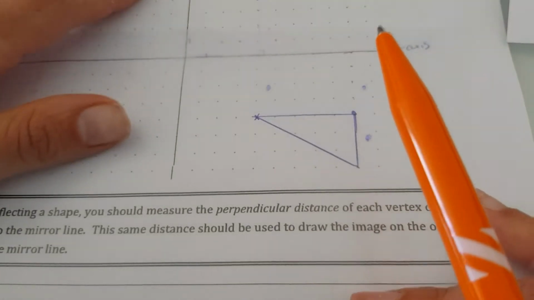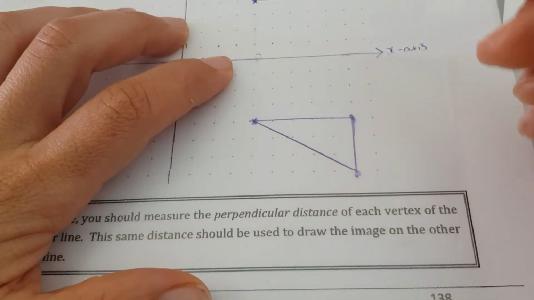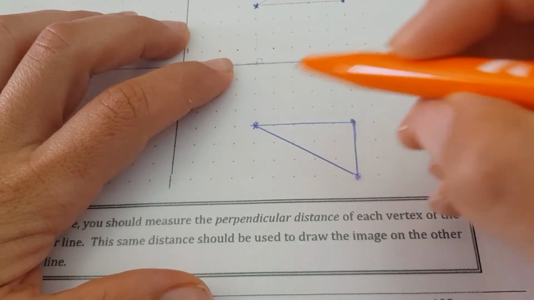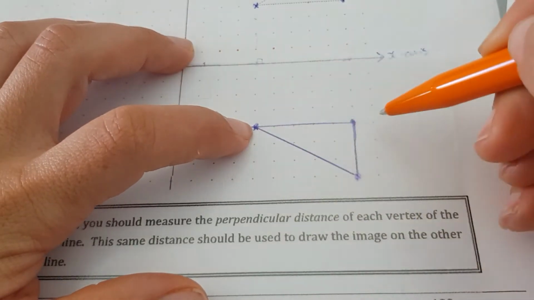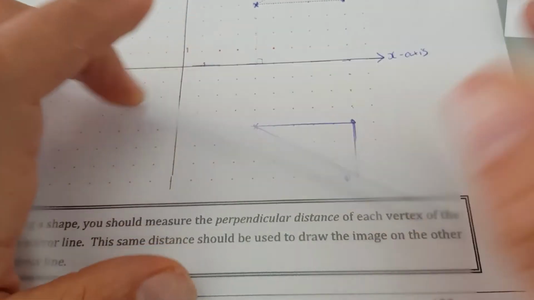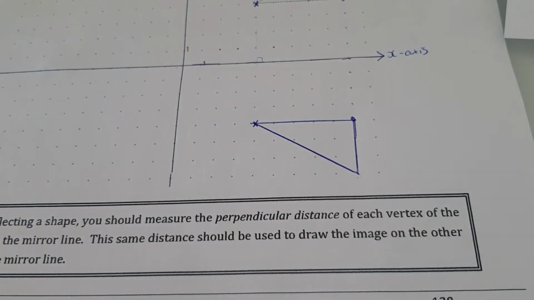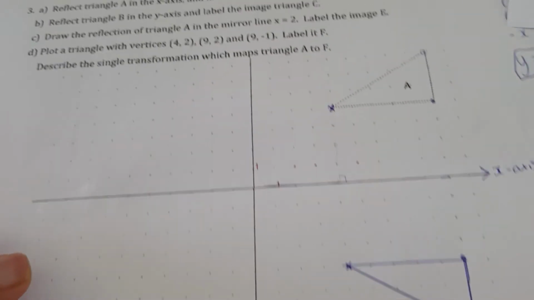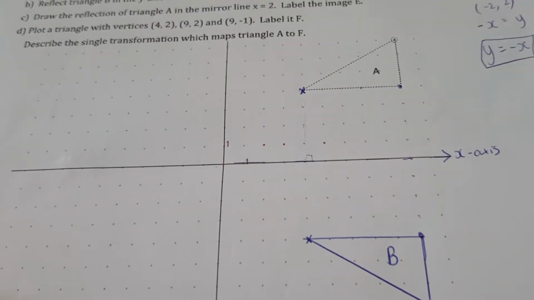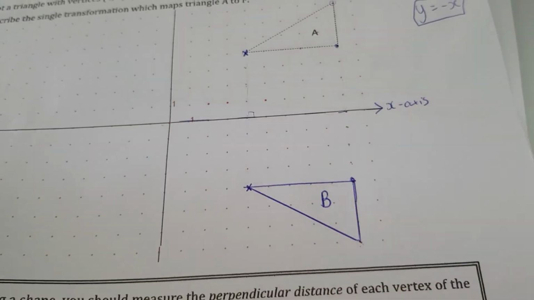Now I flipped it over. Okay, this is on the mirror line, this point there, perfect. And now I have the vertices. And as you can see, they fit exactly on the triangle I have over here. Okay, so that is correct. Next question. And I need to label the image B. And by the way, do them in pencil, because if you have an error, then it will be a problem to erase it off.